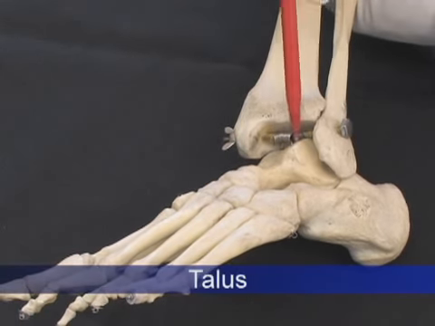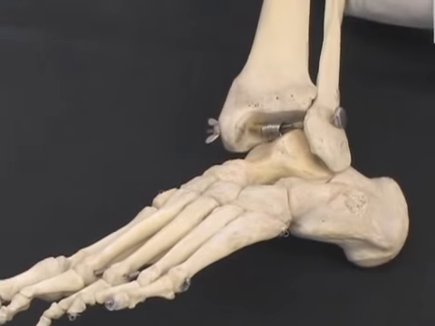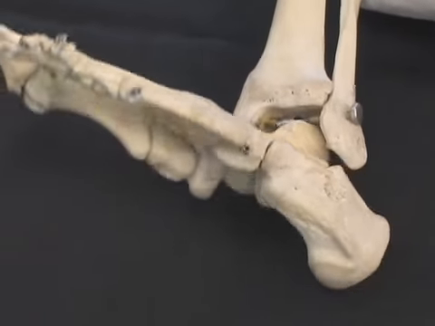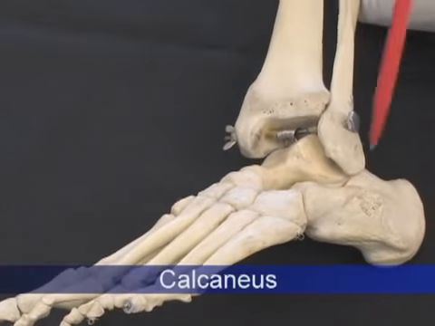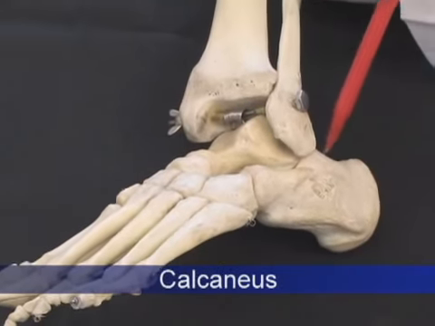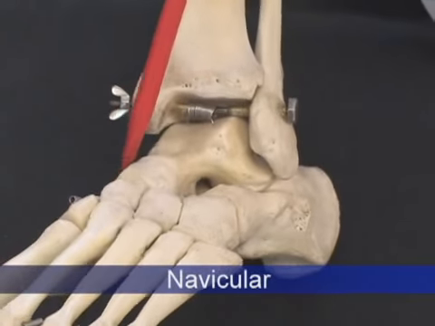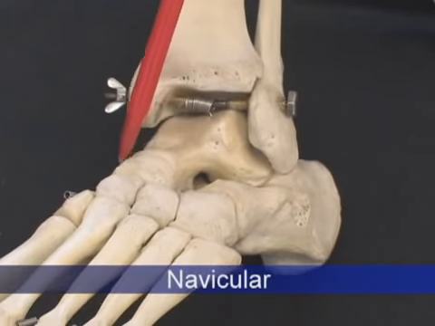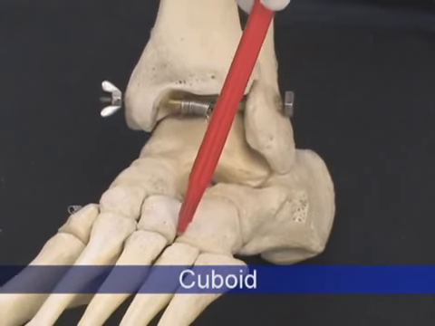The talus is the bone that makes the joint with tibia and fibula. This joint performs only dorsiflexion and plantar flexion. This is the calcaneus, the prominent heel bone. This is the navicular bone, which is shaped like a boat. This is cuboid bone, which is cube-shaped.